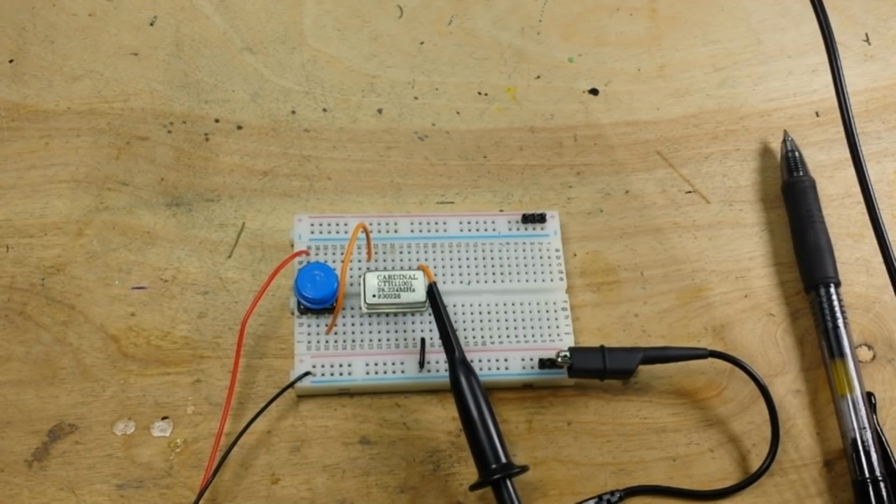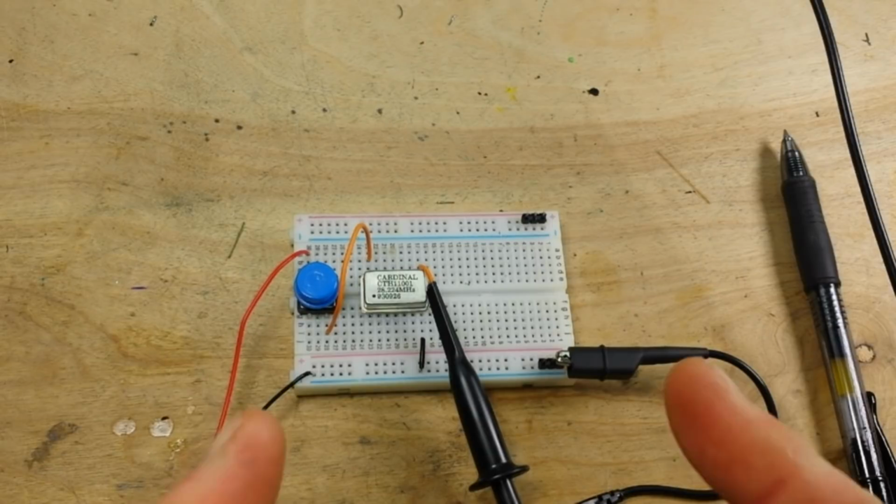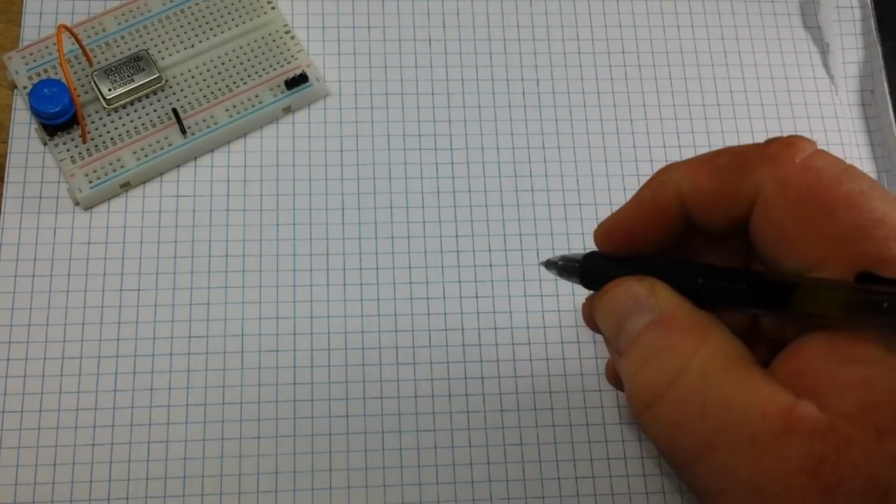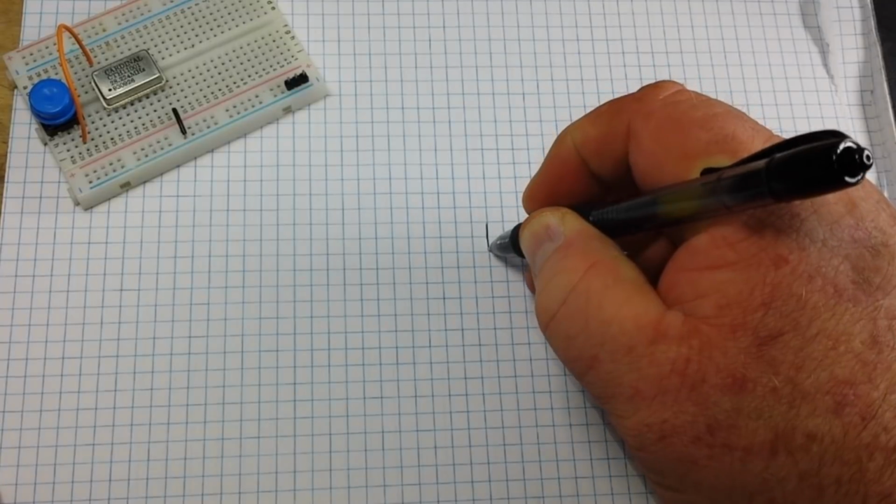When we talk about a radio, we expect to hear people talking. So let's bump it up a notch and let's modulate some audio into this simple circuit. Alright, so we have our oscillator here.